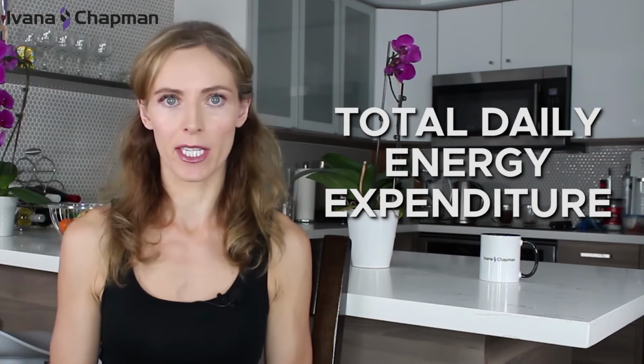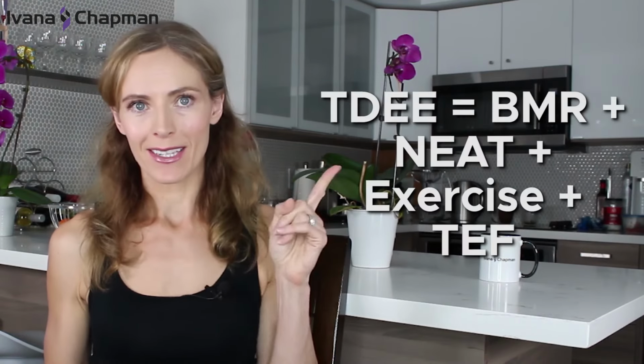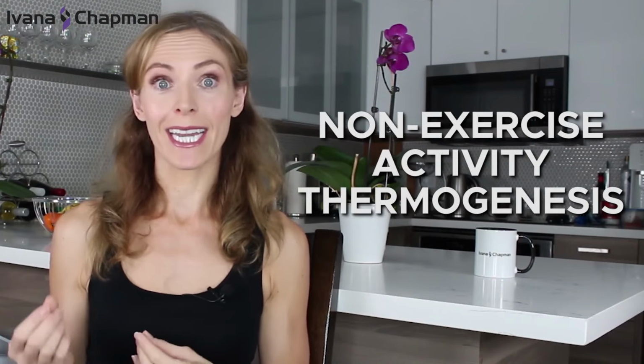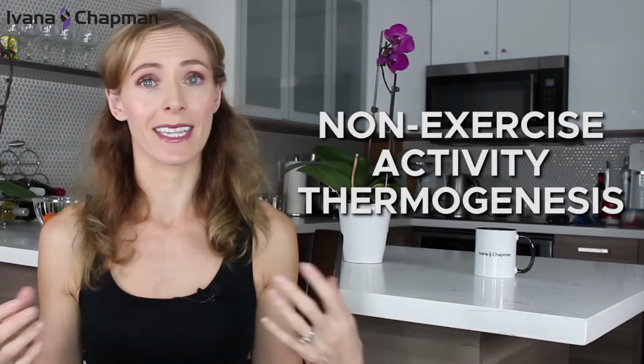But even before you do that, you need to set your calories up. You just want to figure out what your maintenance calories are initially. So that's your total daily energy expenditure. That's the equation up there. So it's BMR plus NEAT plus exercise plus TEF. Your basal metabolic rate plus the non-exercise activity thermogenesis, that's movement throughout the day that's not exercise related, plus the exercise, plus the thermic effect of food.